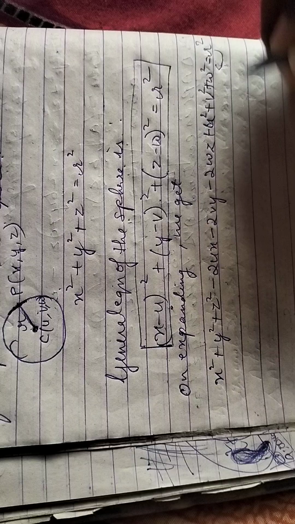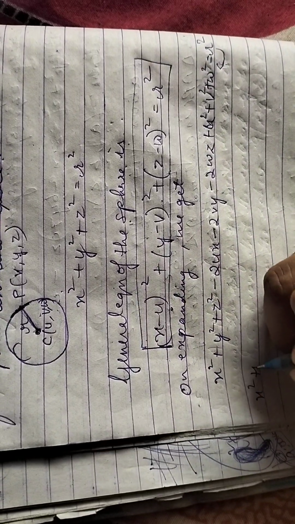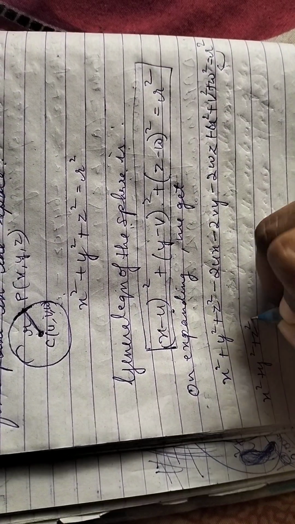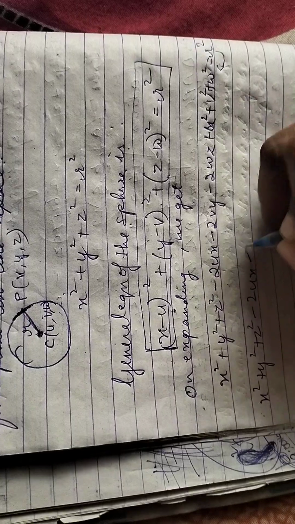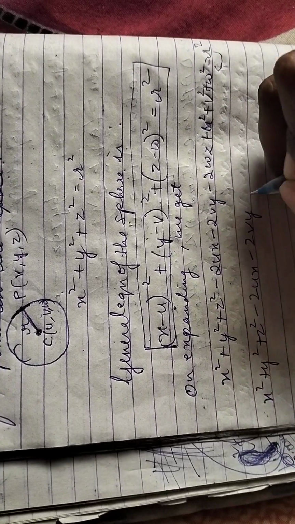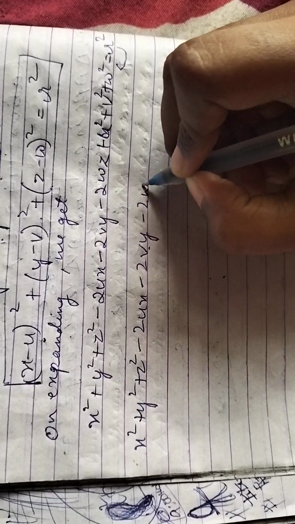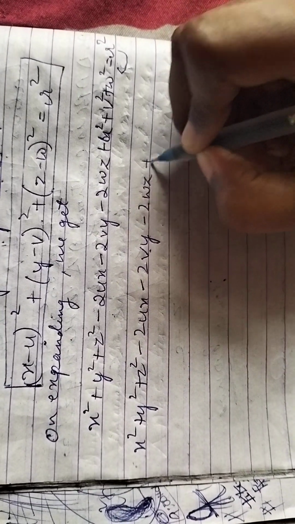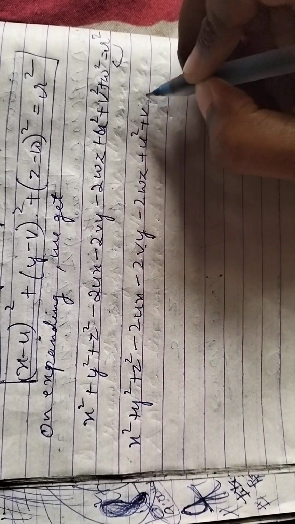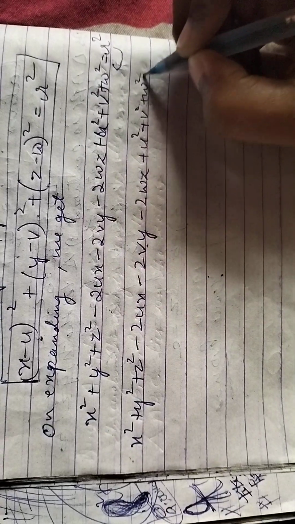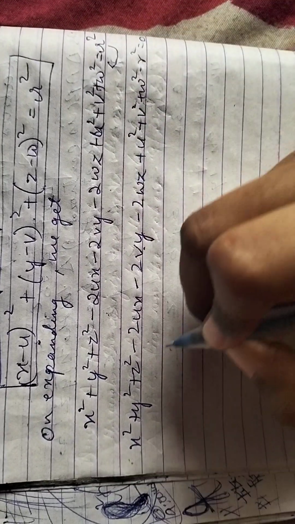Bringing this r square this side, we will get x square plus y square plus z square minus 2ux minus 2vy minus 2wz plus u square plus v square plus w square minus r square is equal to 0.